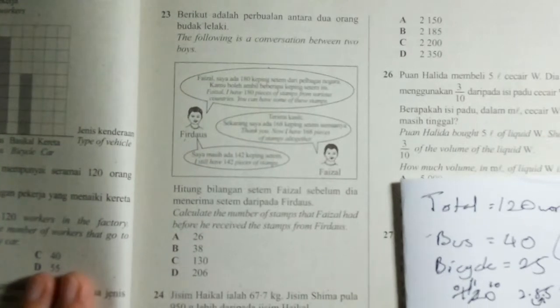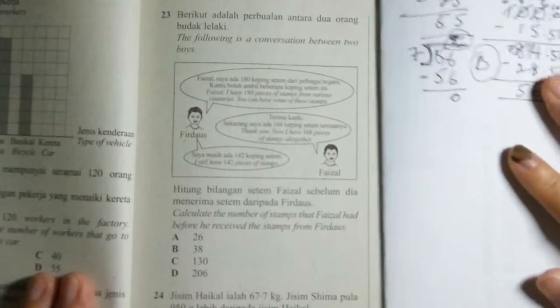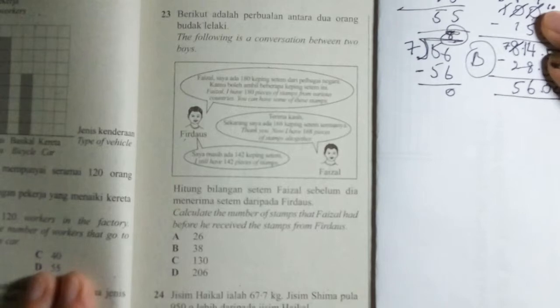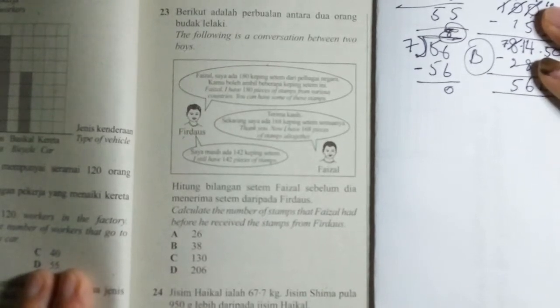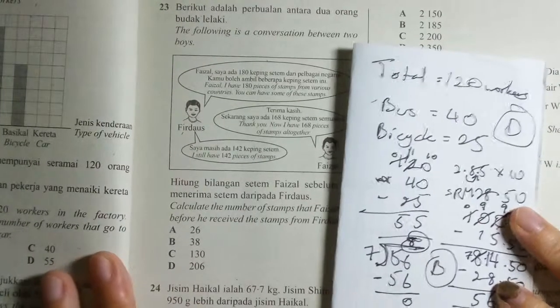This is, I believe, the 11th episode, right? Time flies. Now the following is a conversation between two boys. Oh, why is this so unclear? There we go.